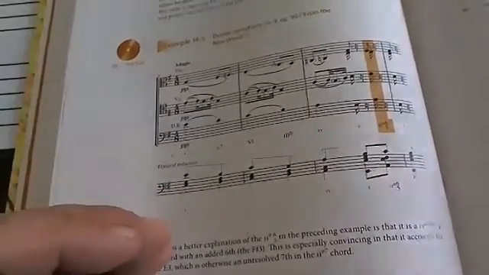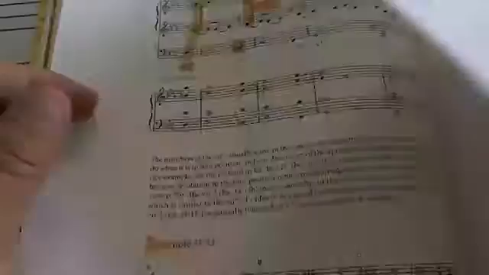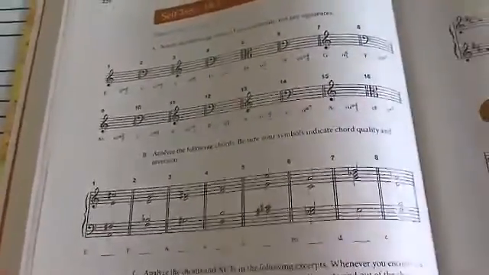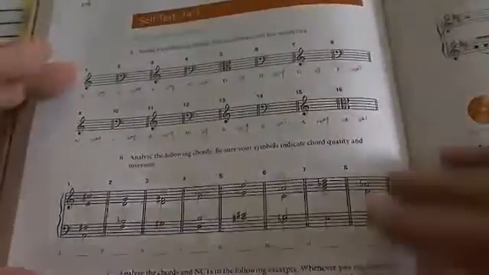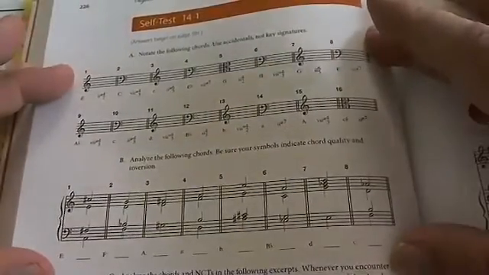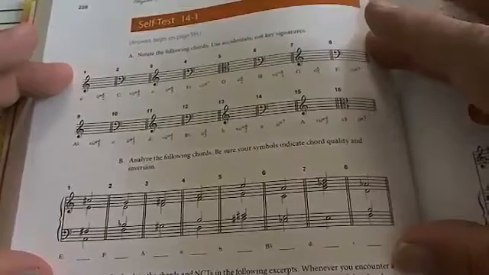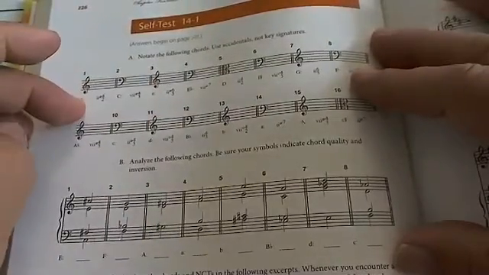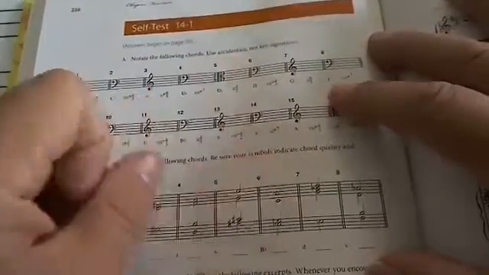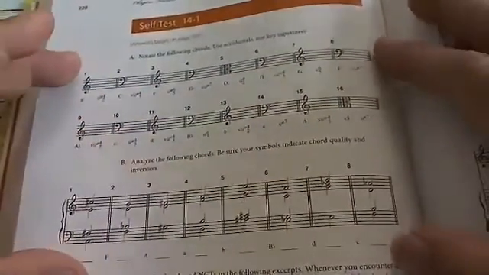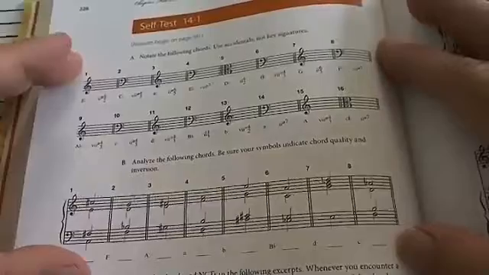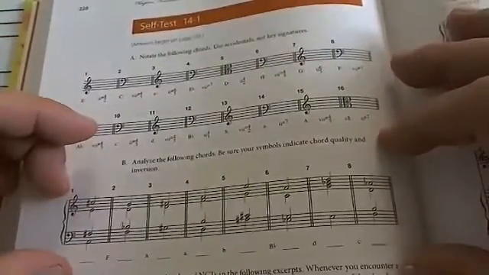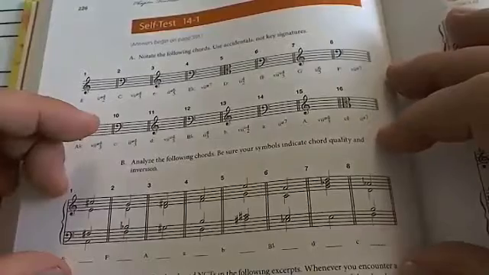So if we can get up to there and you understand that, then jump ahead to the self-tests. And if you would please say, well, I can at least do self-test A and B right there. This is spelling these chords with their inversion, and it says use accidentals, not key signatures. So, I would make a print of this rather than, well, you could do it in your book if you want, but have that done. And then here it says analyze the chords and use the correct qualities and inversions.